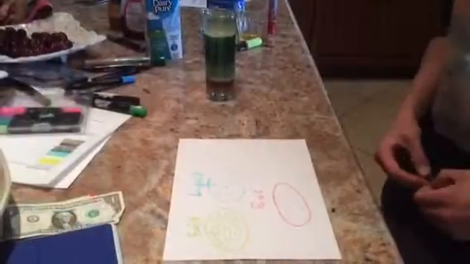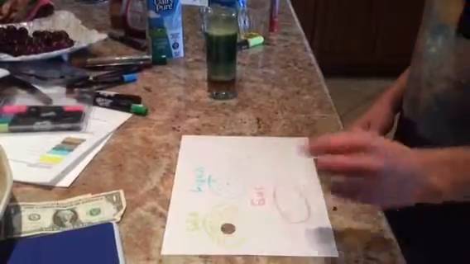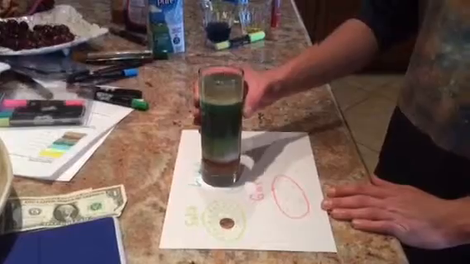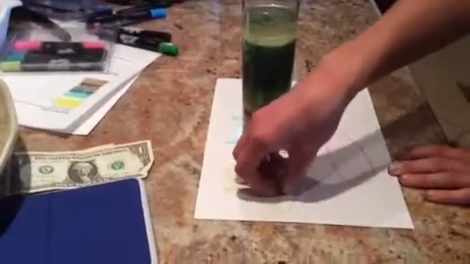So class, now to wrap up our experiment, we're going to place a solid into the liquids that we experimented with earlier. Let's see just what happens.